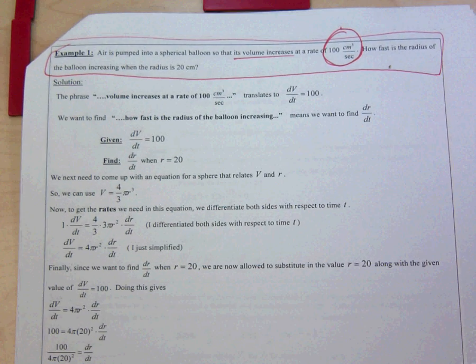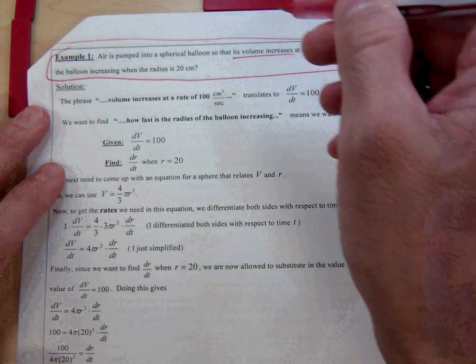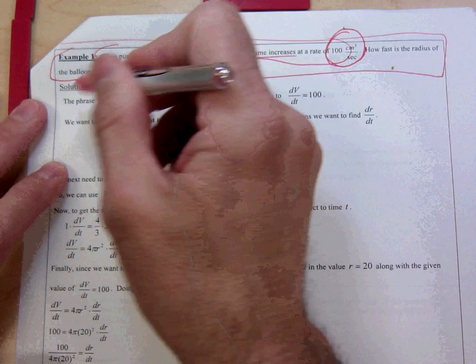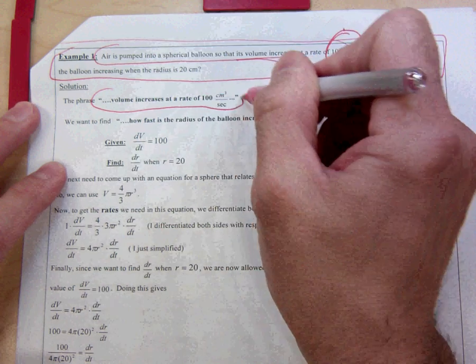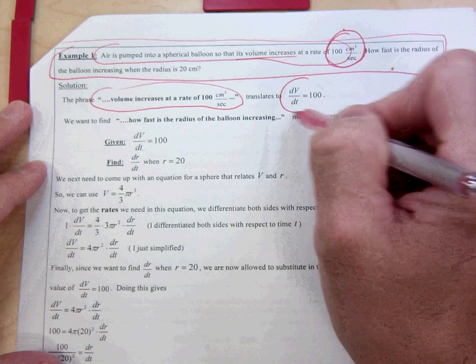So again, what I want you to do is read that first sentence and write down that that tells you it's what?